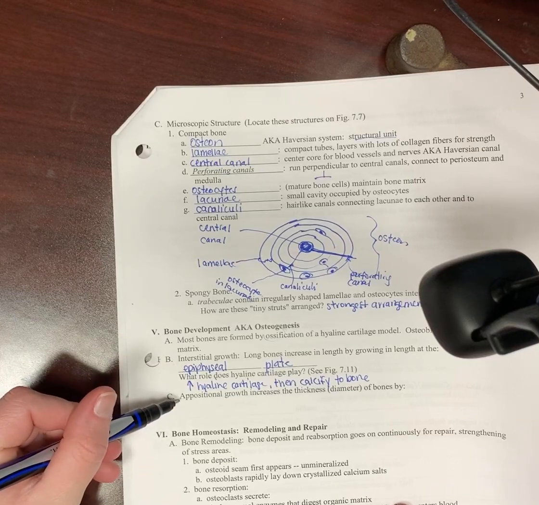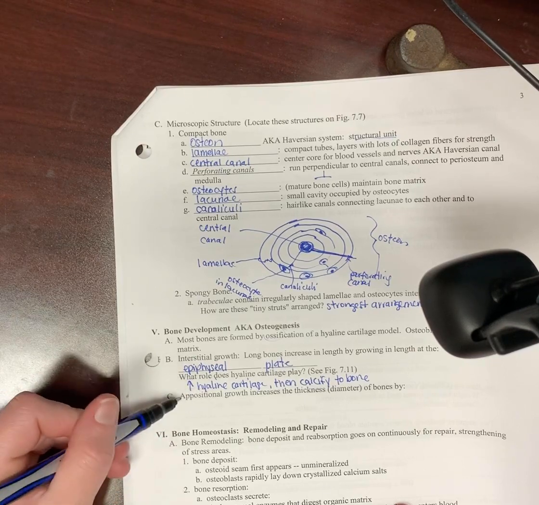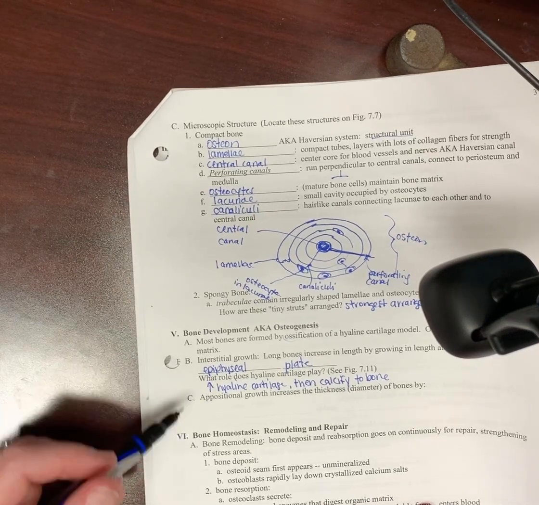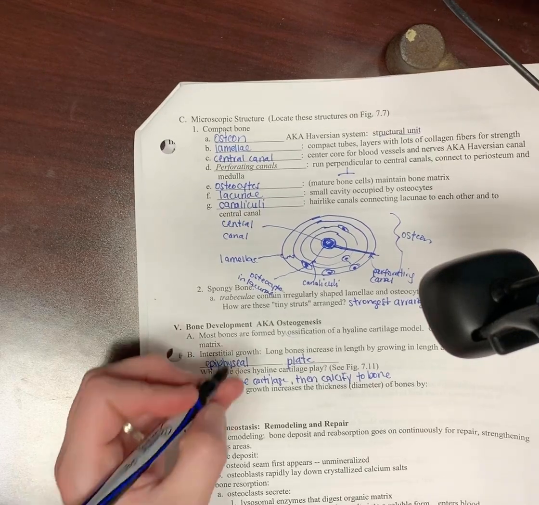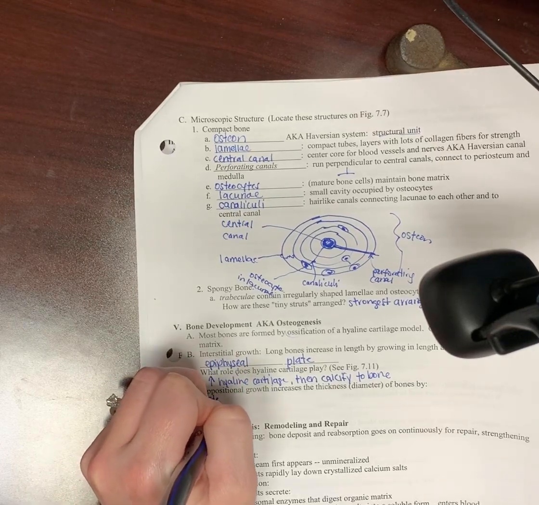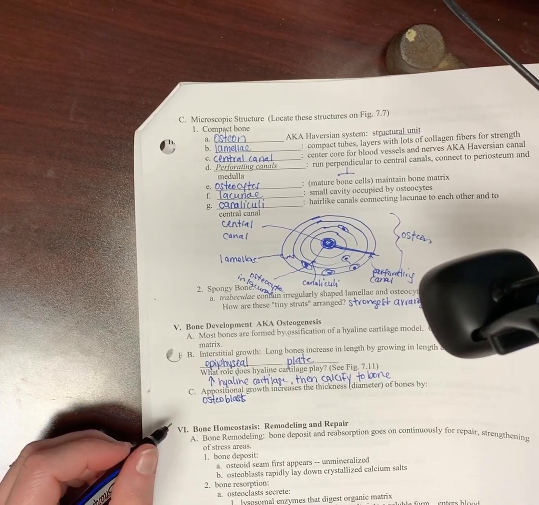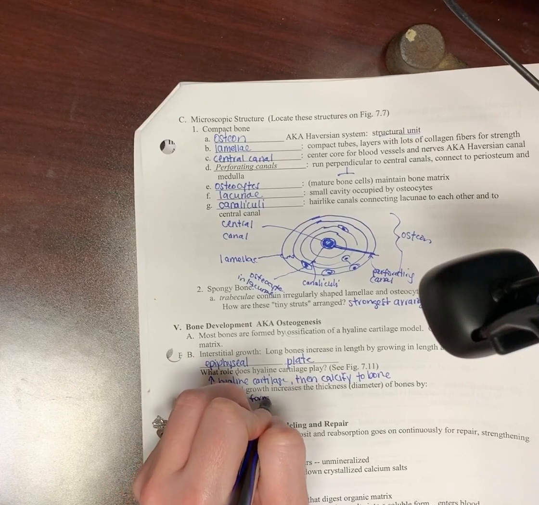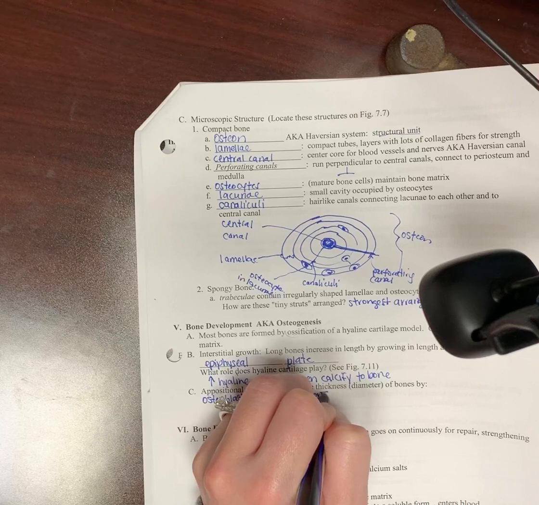You also have a way for bones to get thicker. That is called appositional growth. It starts with an A, not an O. A-P-P, appositional growth. What it does is osteoblasts, those are our bone builders, form new osteons.